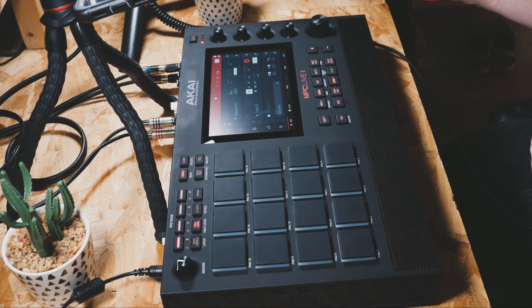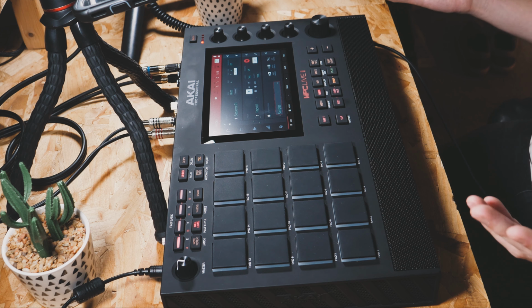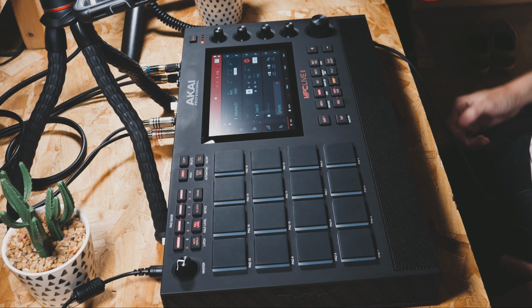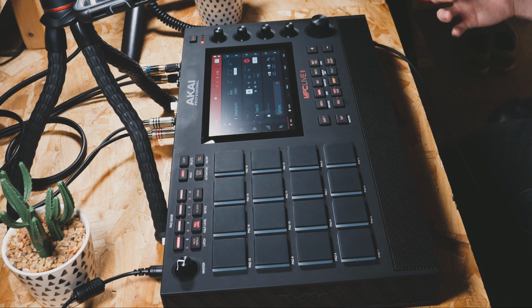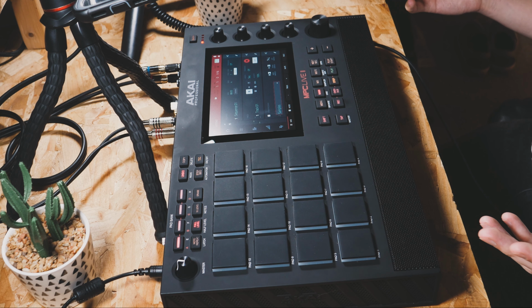There we go. It's incredibly easy to get ideas going on this machine, and that's why I love it so much. So I hope this was useful to you guys. I hope that shows you how to use the sampler, and for those of you that maybe are looking to purchase this machine, gives you an idea of the kind of workflow of sampling in.